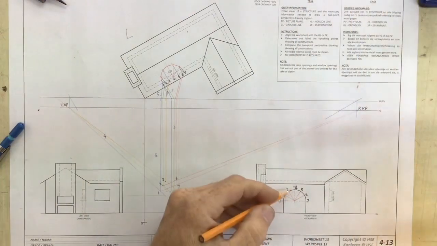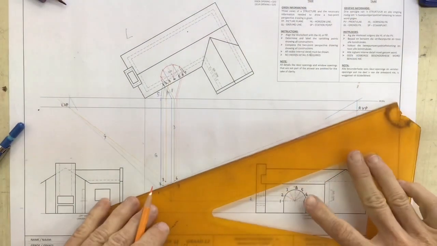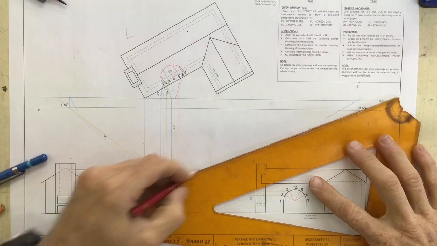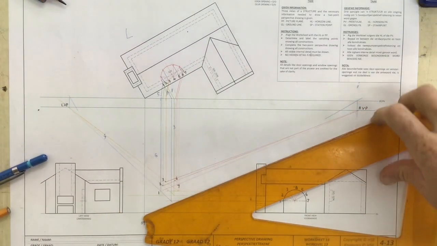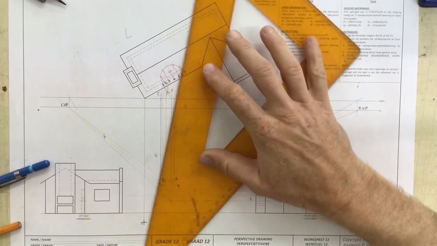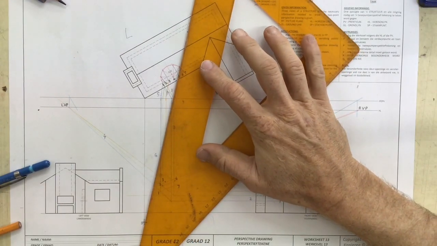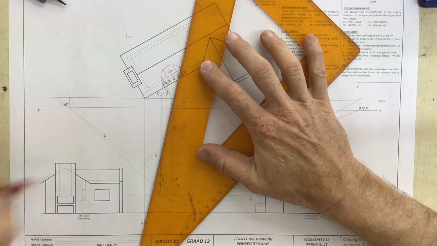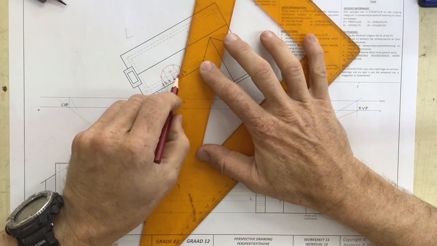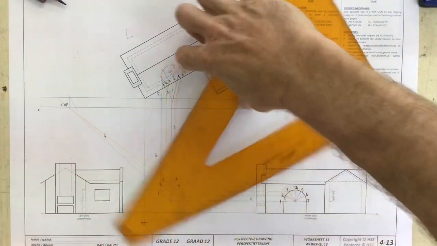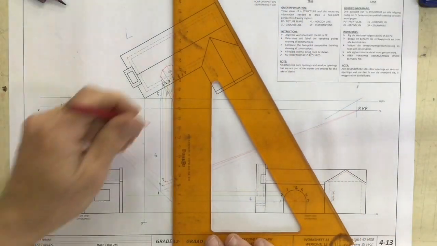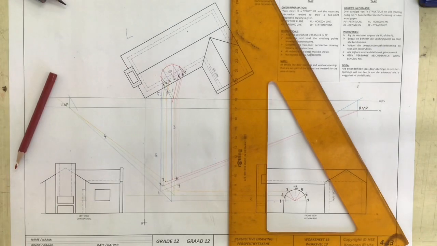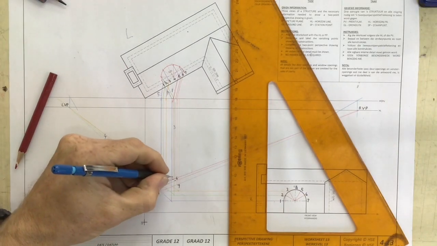Right, point number 3 and point number 5 are in line with each other. Take a line going out to RVP. Find point number 5. Line it up with SP. Take it down to the picture plane. Drop that down. And I've found point number 5 now.